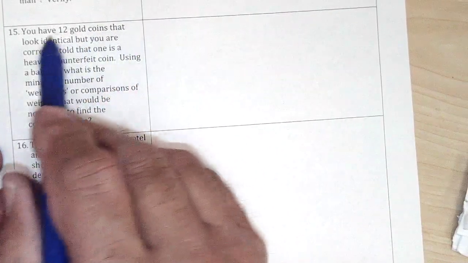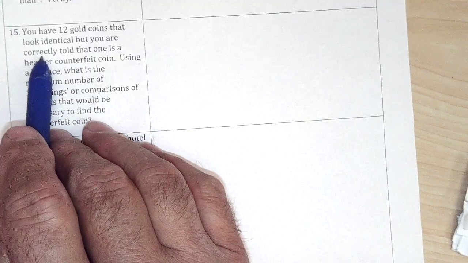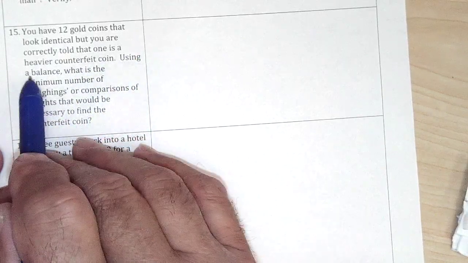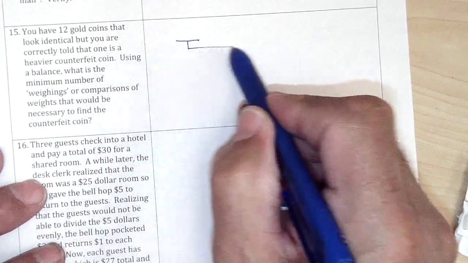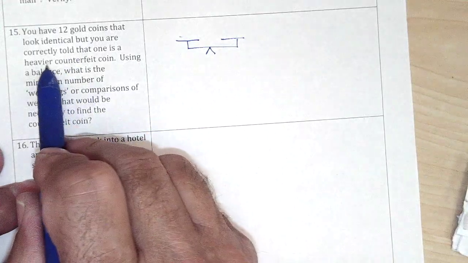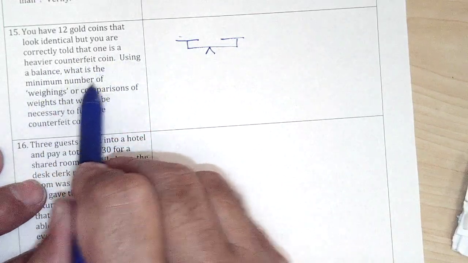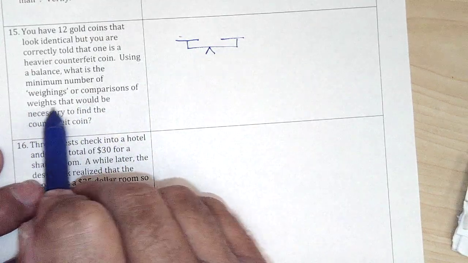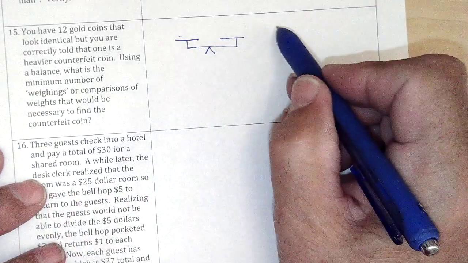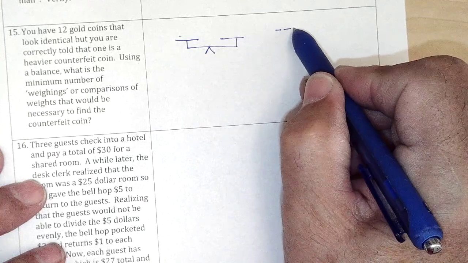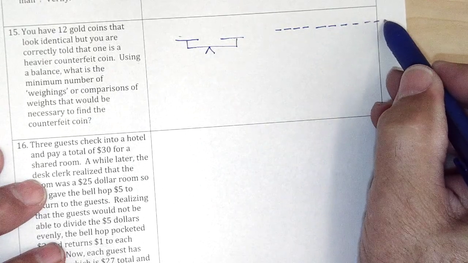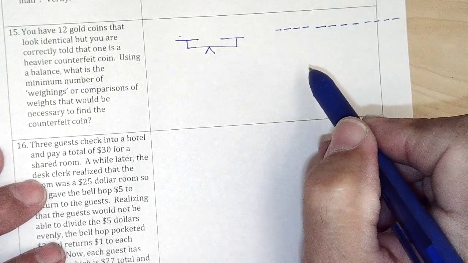You have 12 gold coins that look identical, but you are correctly told that one is a heavier counterfeit coin, using a balance. So a single pan balance. You can only match things against each other. What is the minimum number of weighings or comparisons of weights that would be necessary to find the bad coin? So if you've got 12, again, I'm drawing a picture.